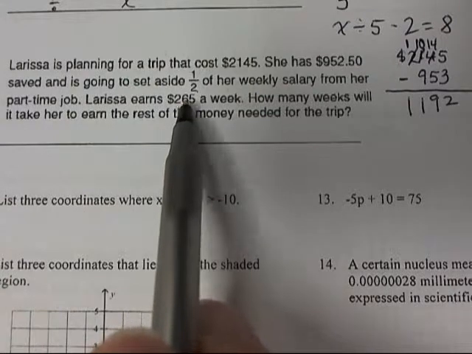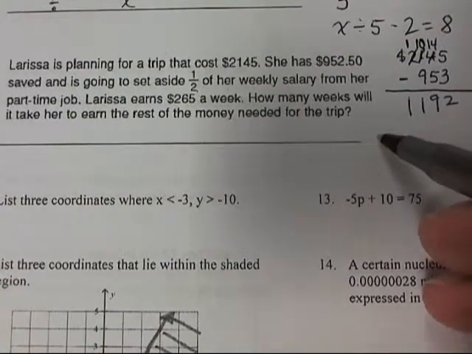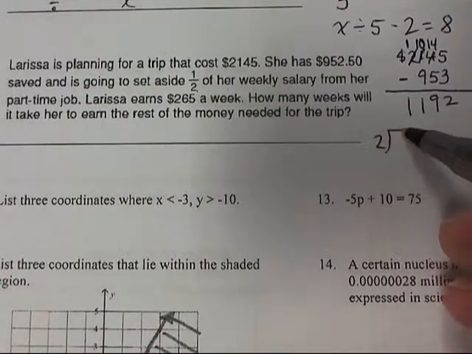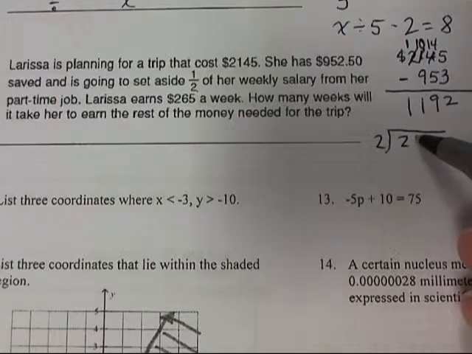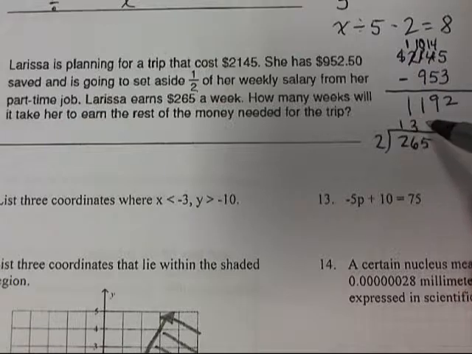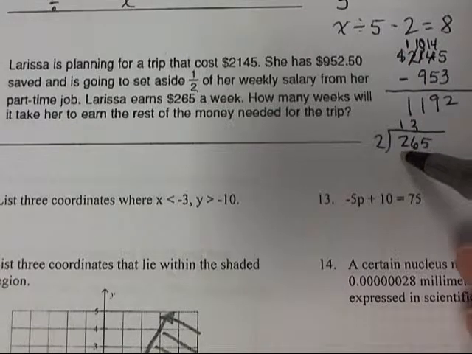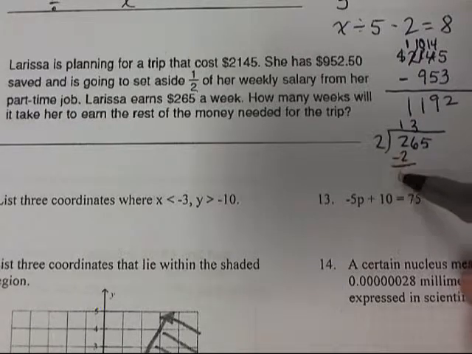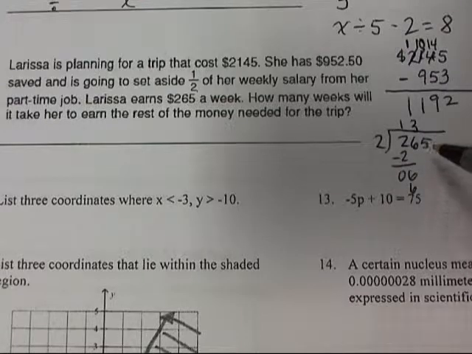Next, we see that she's going to set aside half of her weekly salary. So we need to take her weekly salary of $265 and divide that by 2 to determine what half of that amount is. So 265 divided by 2 is, let's see. We're going to round this to $133 is what she's saving.